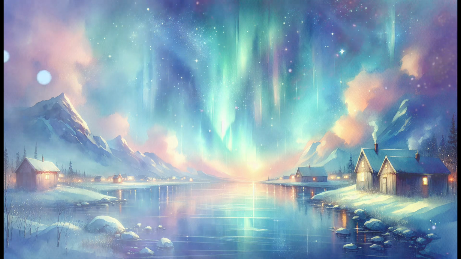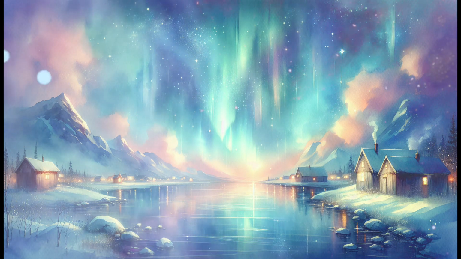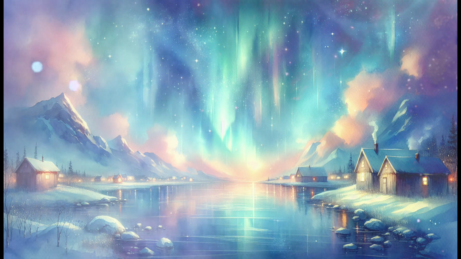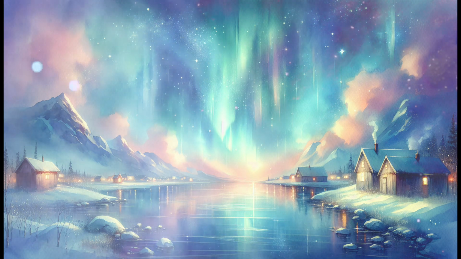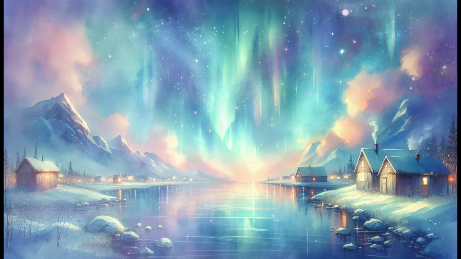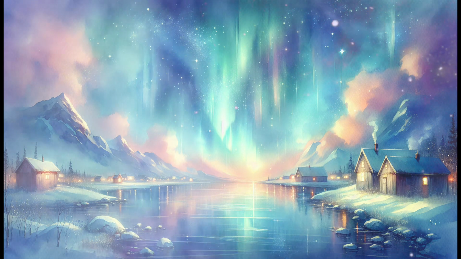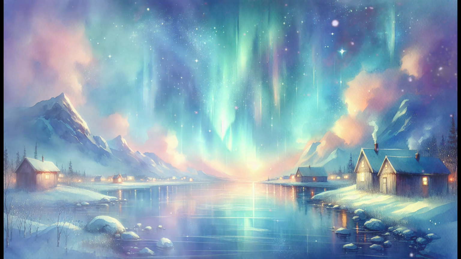It plays a crucial role in the formation and visibility of auroras, acting as a protective shield that interacts with solar winds and the charged particles they carry. Understanding the magnetosphere not only enhances our appreciation for the northern lights, but also deepens our comprehension of the dynamic interactions between the Earth and the Sun.